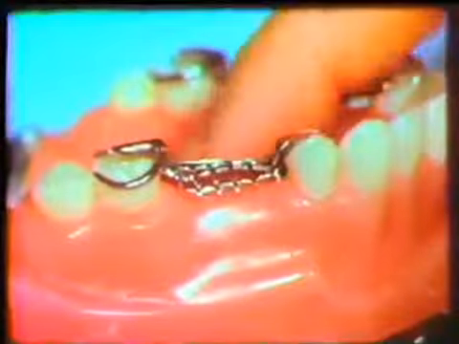Part 1 in this series of films described the use of the rotational path of insertion in the replacement of maxillary anterior teeth. This second part will illustrate its use in the replacement of maxillary and mandibular posterior teeth.